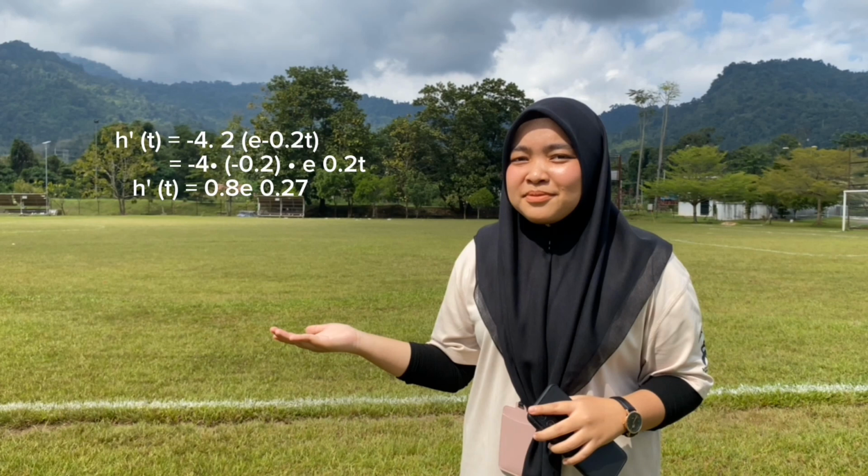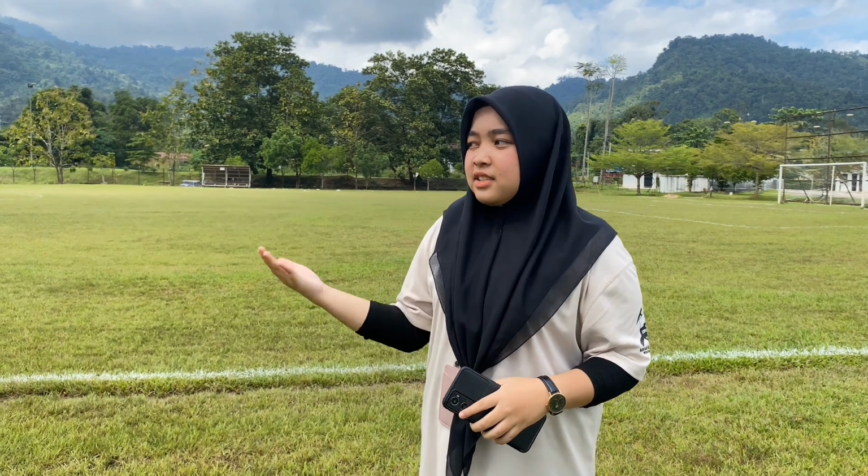Next, for the term negative 4e to the power of negative 0.2t, we apply the chain rule. In this case, u equals negative 0.2t. After applying the chain rule and simplifying, we get h prime of t equals 0.8e to the power of negative 0.2t. This is the result.